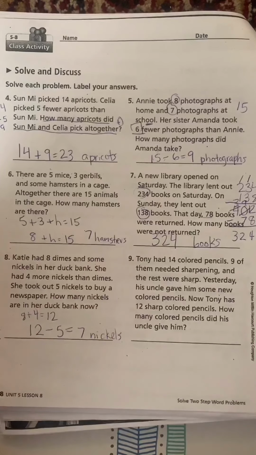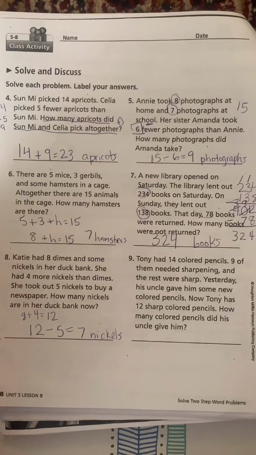Okay, last one. Tony had 14 colored pencils. 9 of them needed sharpening, and the rest were sharp. Yesterday, his uncle gave him some new colored pencils. Now Tony has 12 sharp colored pencils. How many colored pencils did his uncle give him?